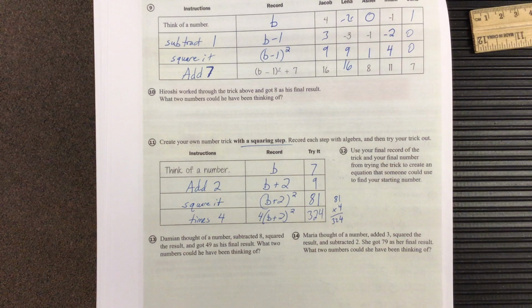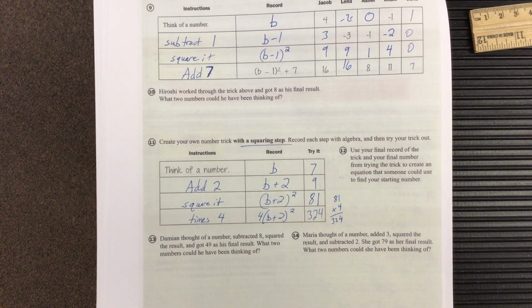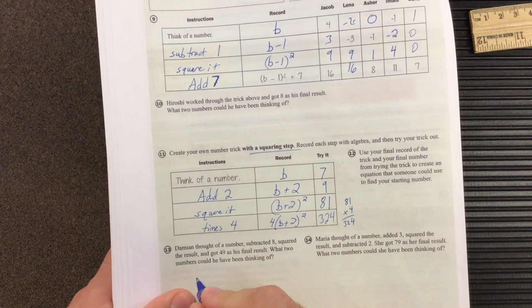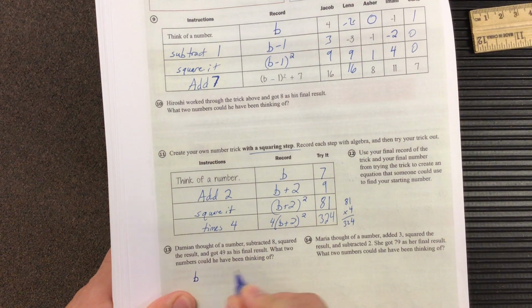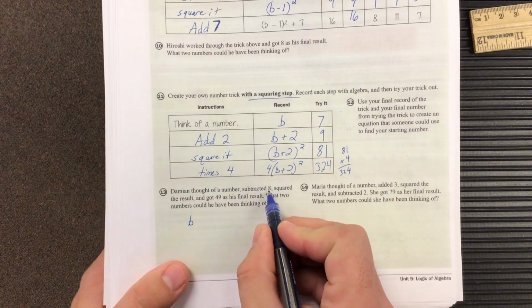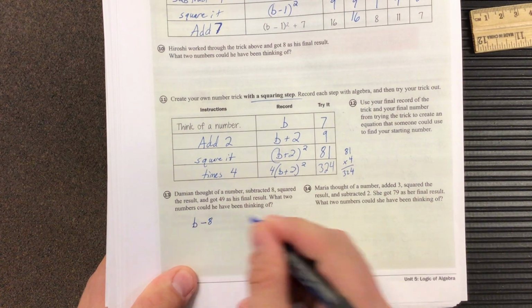What's the number? All right, question number 13. Damien thought of a number, subtracted 8, got 49 as the final result. What might you be thinking of? Okay. So again, start with the number. We've been using B, so I'm going to continue that. So I'm going to show subtracting 8 from it. How do I do that? B minus 8.